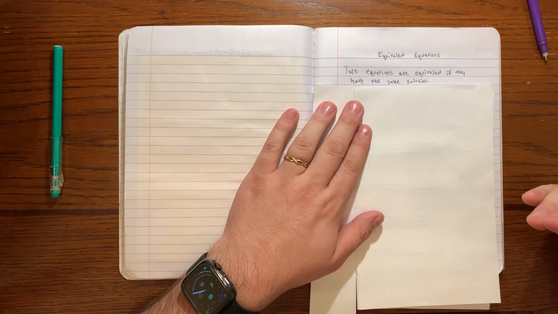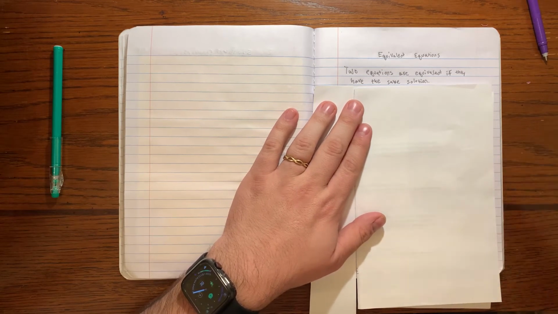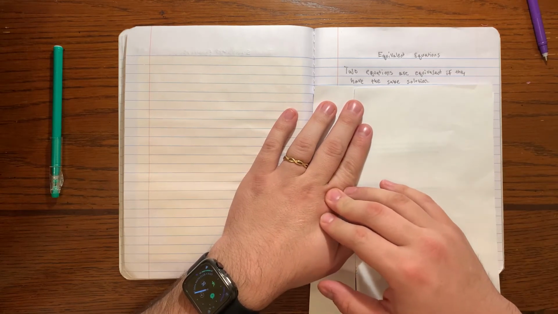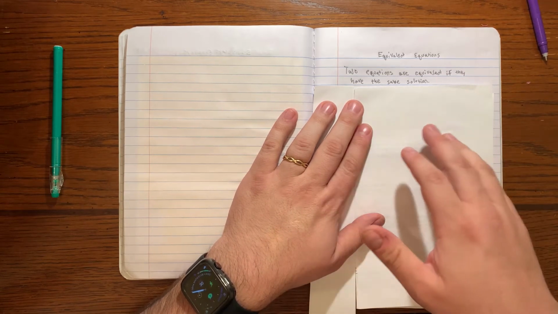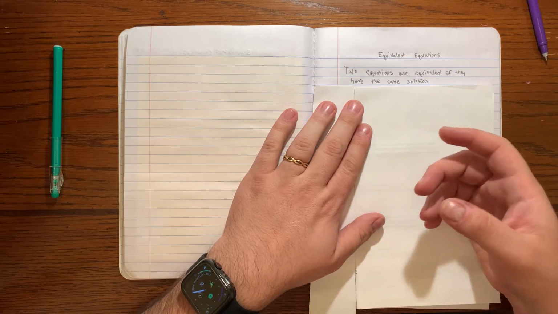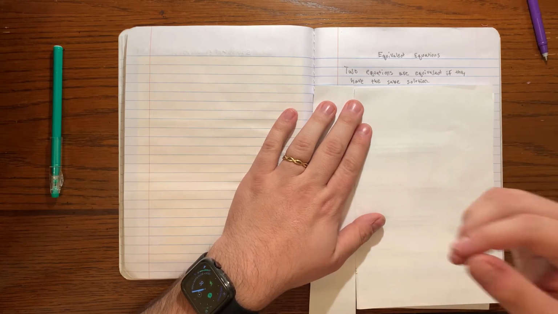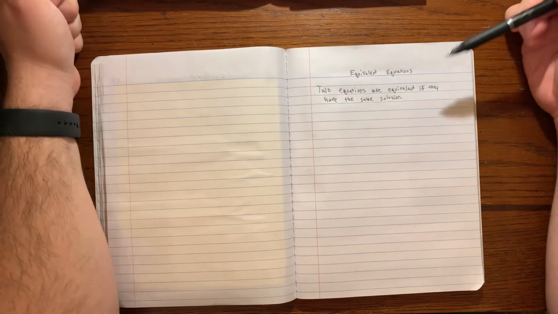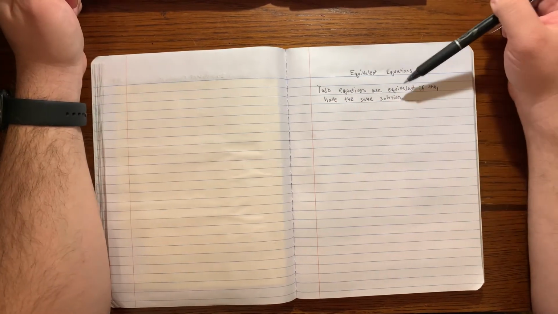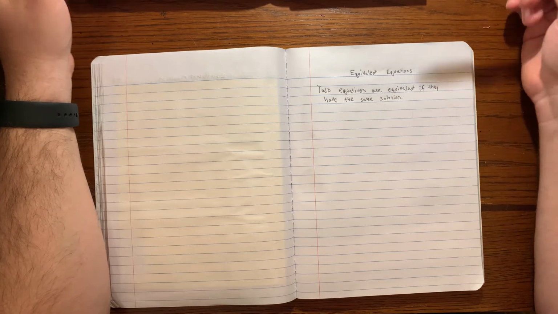And then we're going to work with two equations and we're going to solve them algebraically, similar to what you've done in 6th grade, and we'll see if they have the same solution or not. So kind of two ways to see if equations are equivalent. So just by this first part, we can see that two equations are equivalent if they have the same solution.